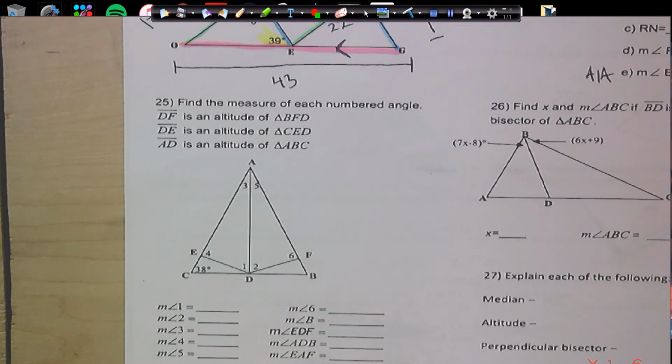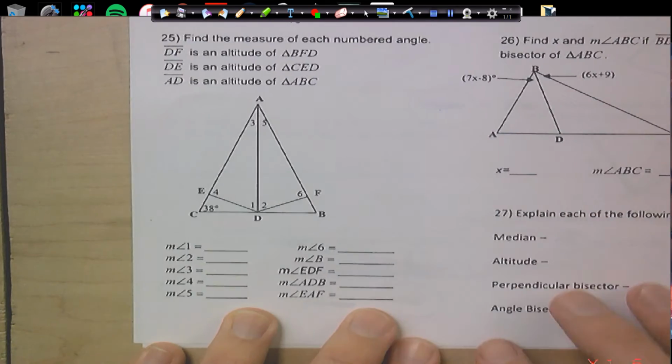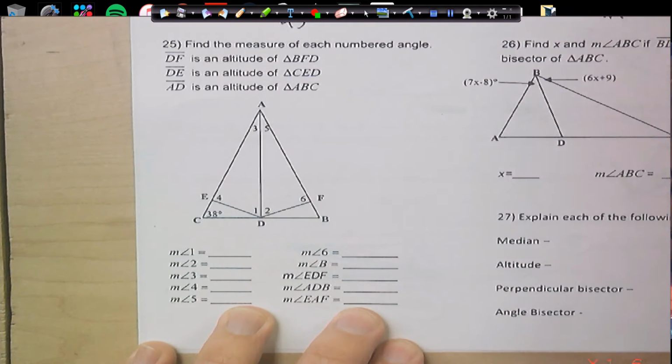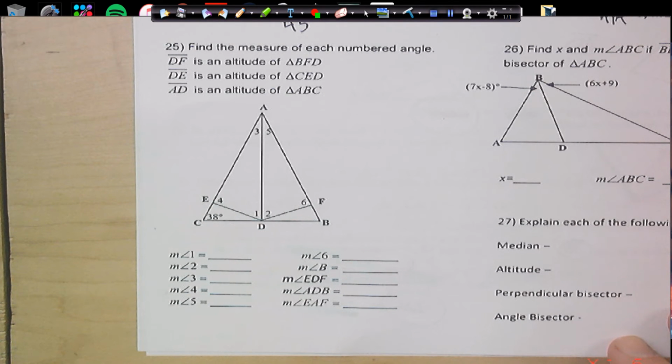25, last big problem, I would say. We had two 25s, crazy, I know. We have a lot of altitudes. This one's kind of tricky. I'd say this is probably one of the harder problems on here. So let's go ahead and get to it. DF, DE, and AD, they're all altitudes. Okay, which means they create 90 degrees. This is going to be helpful.